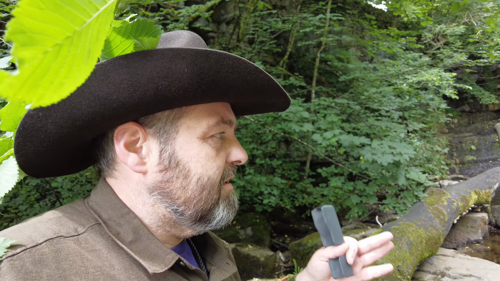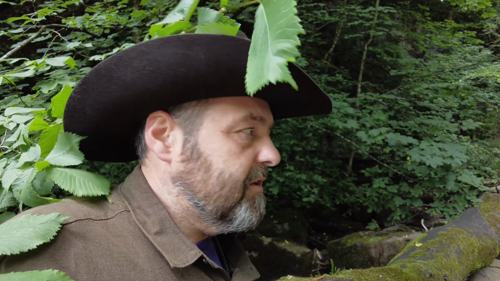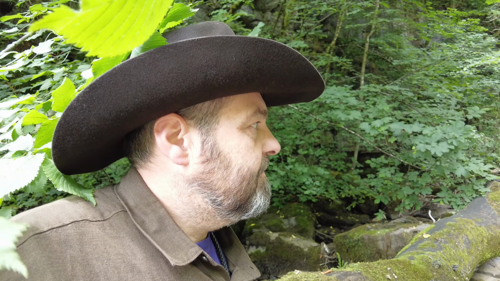I'm using the polarizer to take the glare off the water, make the water nice and dark as well. This is very clear water, but it does have a little bit of peat content, so the rocks and everything in the water do have that normal brown look that you associate with peaty water. So I'm making it darker using the polarizer. That's my first shot.